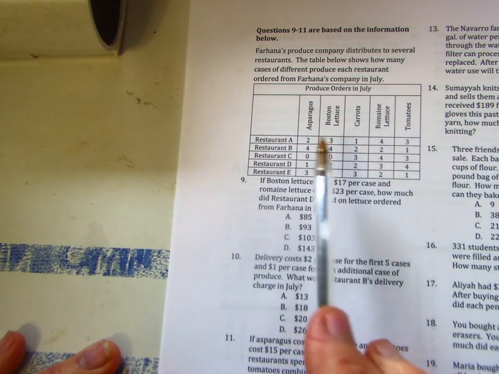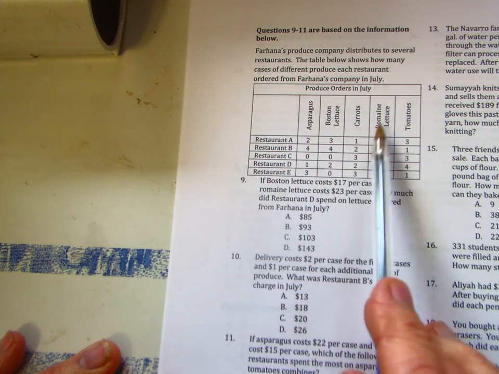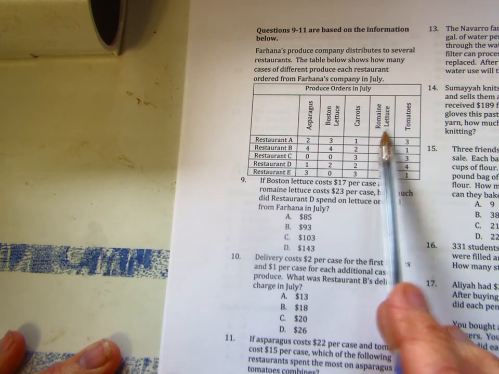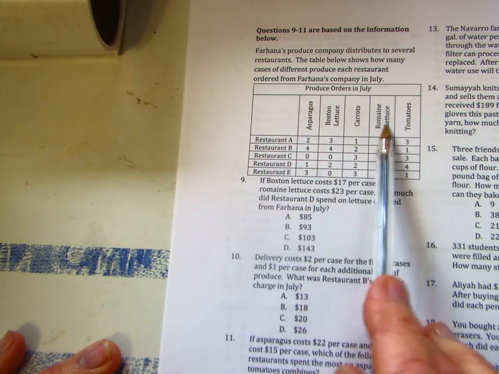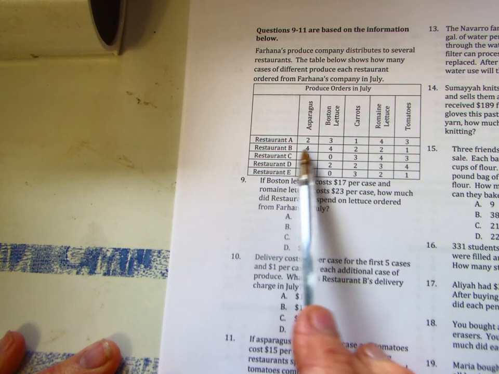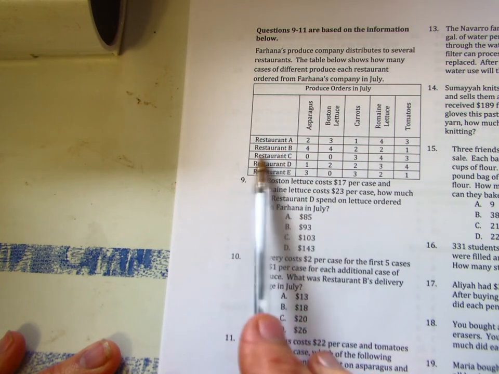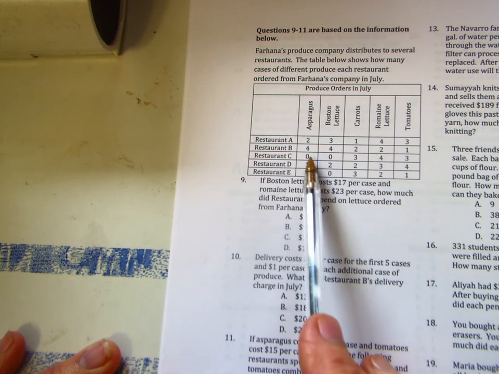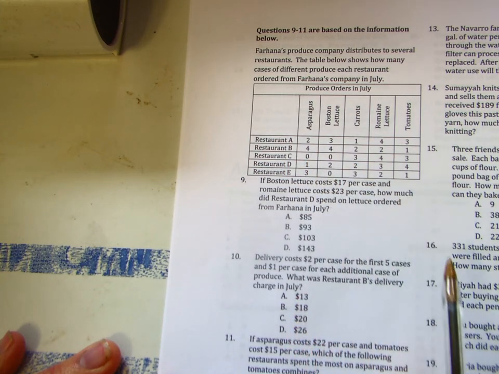Produce orders in July. Here it shows the different vegetables: asparagus, Boston lettuce, carrots, romaine lettuce, tomatoes. Be careful because there's two different lettuces here. And here are the restaurants, A, B, C, D, E, and this is how many cases of each thing they ordered, okay?